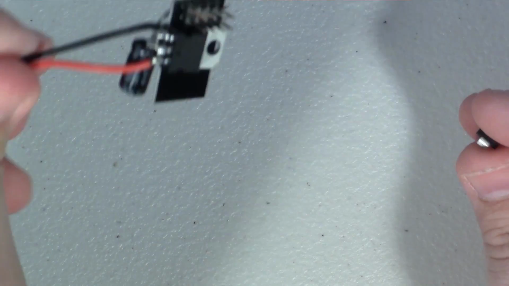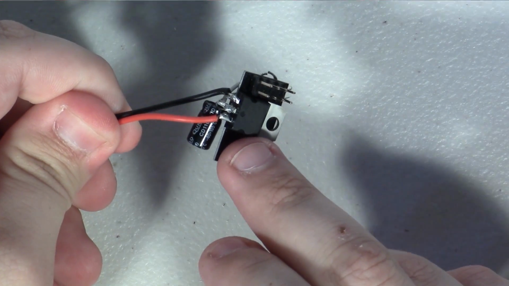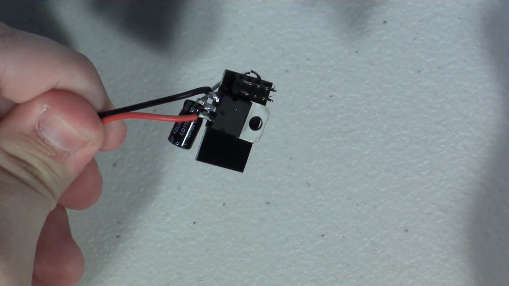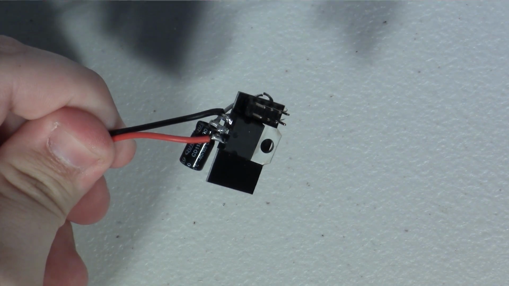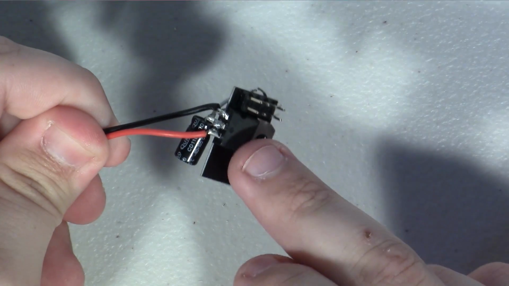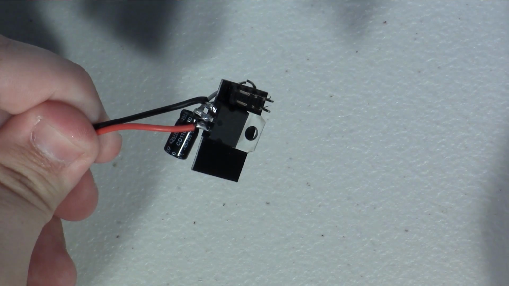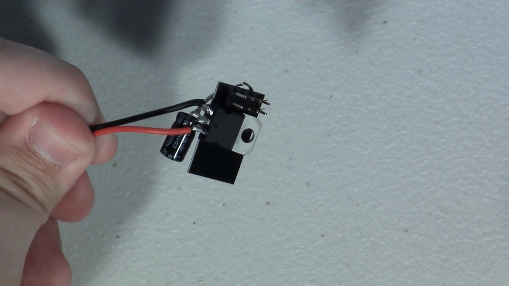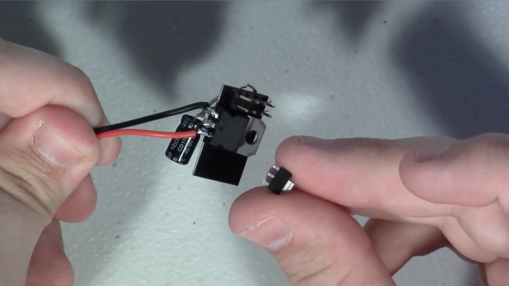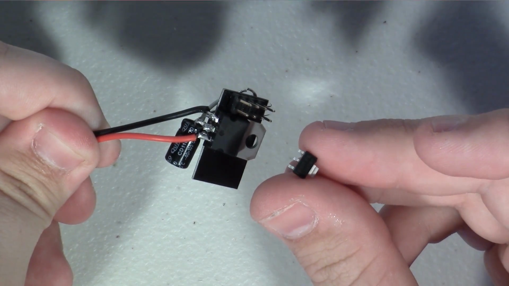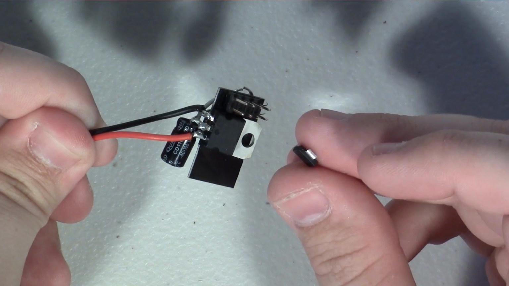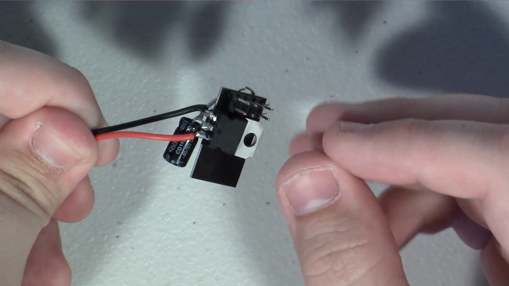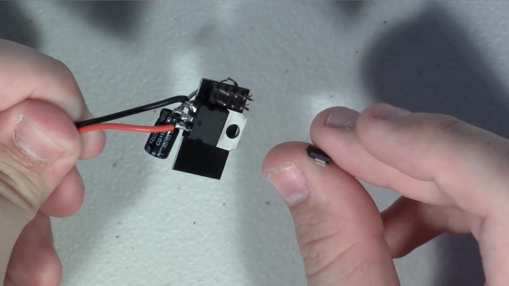Apparently last time I bought some of these LM1117 regulators, I bought the adjustable kind, not the set output 3.3 volt kind. So rather than doing the voltage divider and all that, I'm just going to swap it out for a little AMS1117 and maybe tack on a little heat sink just for good measure.